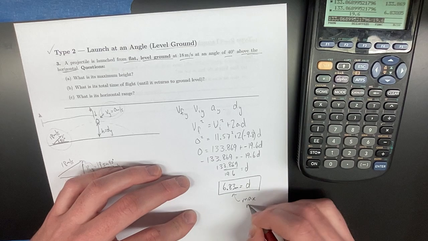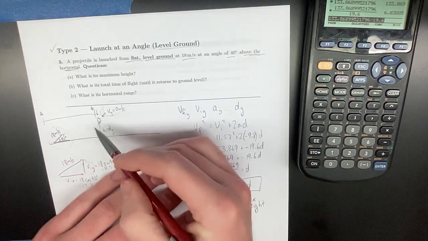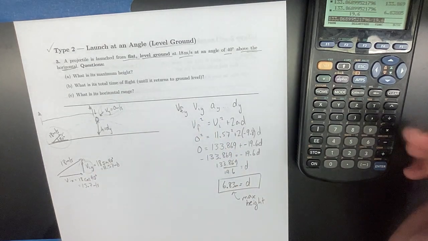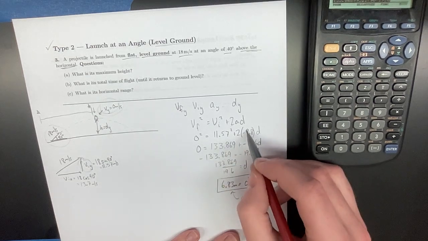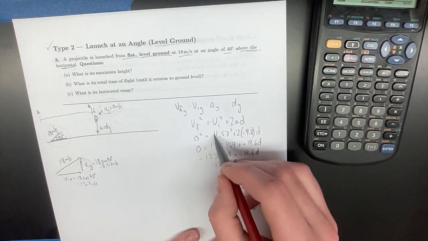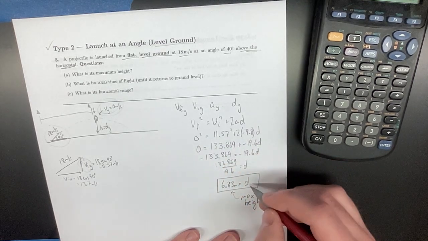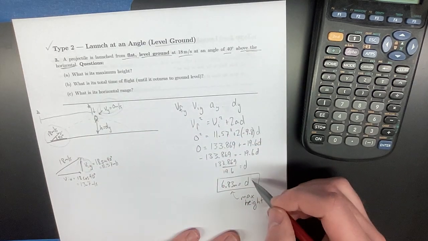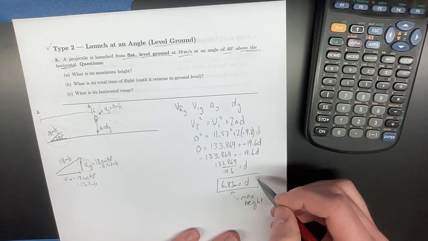Alright, so that's my maximum height because it's my y displacement at the moment when Vy was 0. So that's my maximum height moment. A tip to be aware of: oftentimes students will forget either this negative sign or they'll do something silly and maybe put a negative sign here or something like that. If you got a negative distance on the way up, that should inform you that, oops, somewhere in here I was loose with a negative sign.